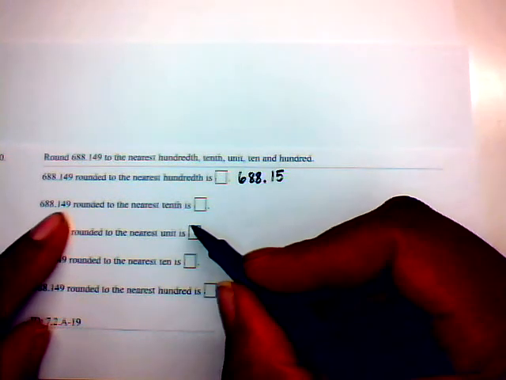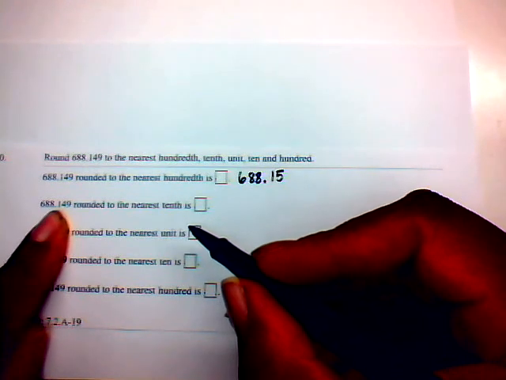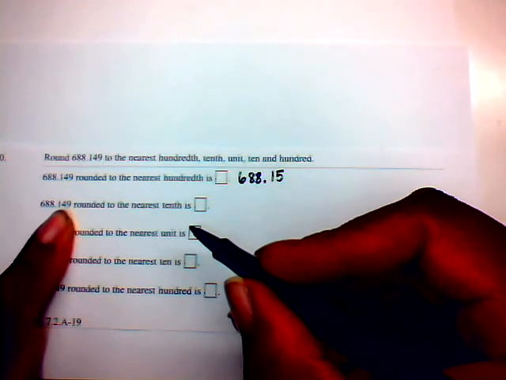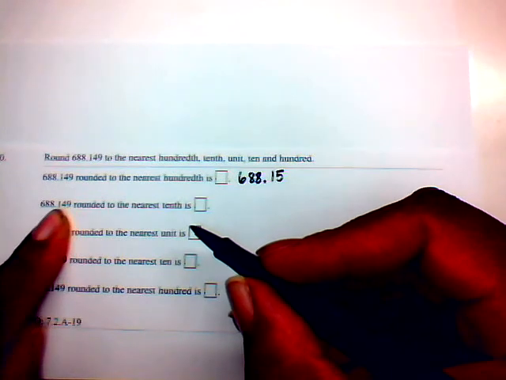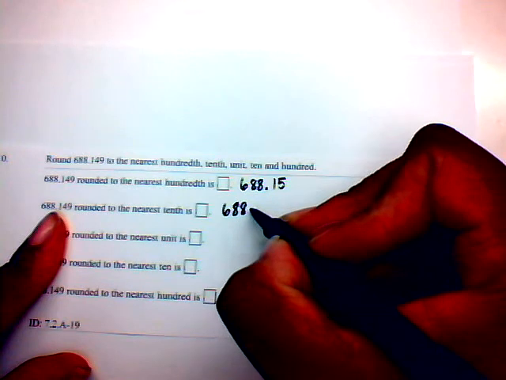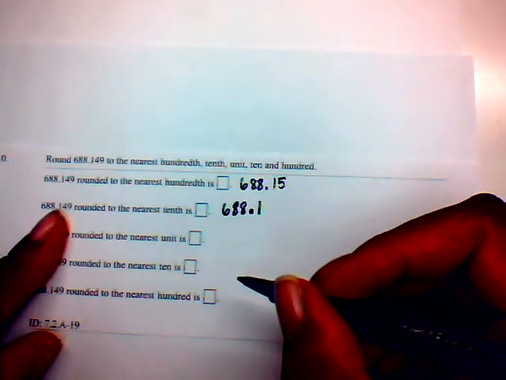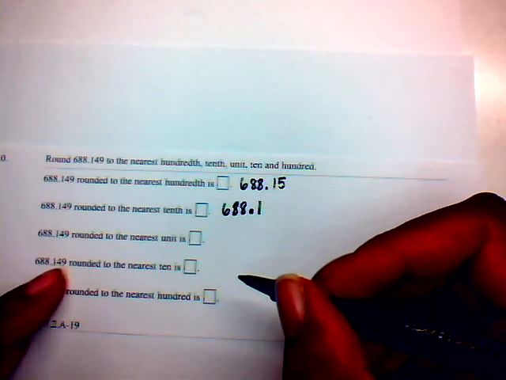Same number, but to the nearest tenth. The number in the tenth place is a 1. Next to it is a 4. 4 is less than 5, so the 1 remains the same. So it'll only be 688.1. And we drop off all the numbers that are behind it.